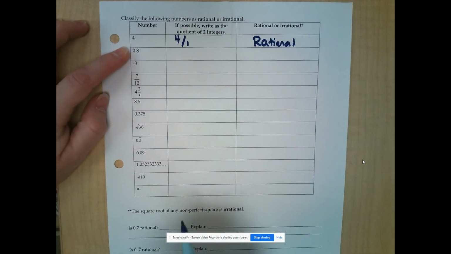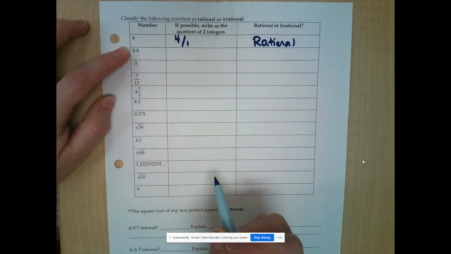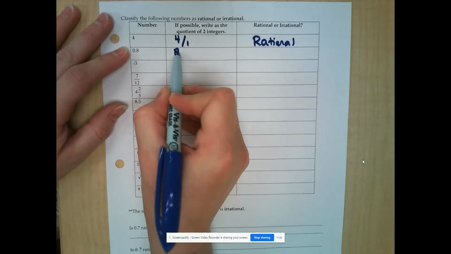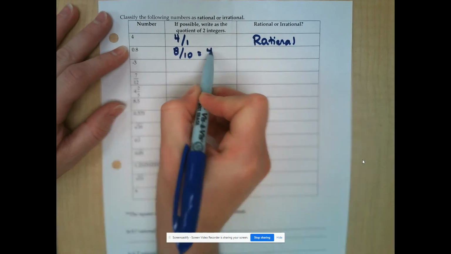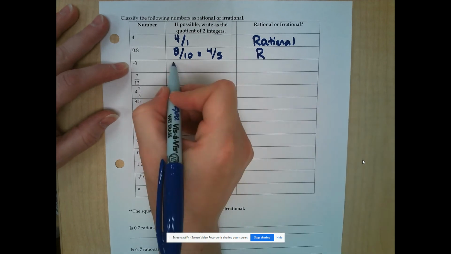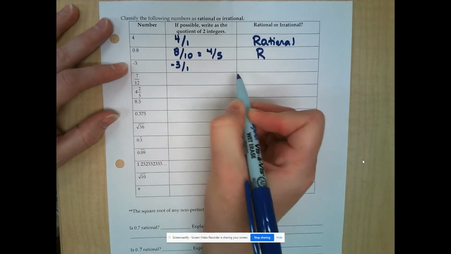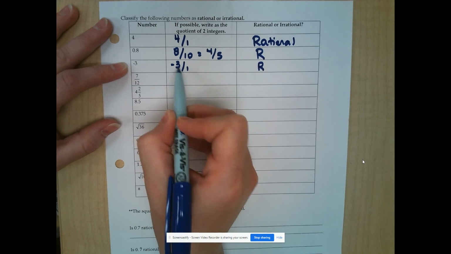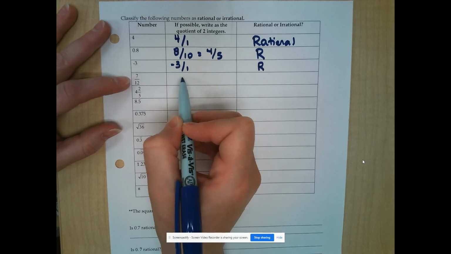0.8. Can I write it as the quotient of two integers? So 0.8, if I read it out loud, is the same as 8/10. Lowest terms would be 4/5. Either way, we know it's rational. -3 can be written as -3 over 1. That makes it rational. Notice that the -3 is an integer and the 1 is an integer.